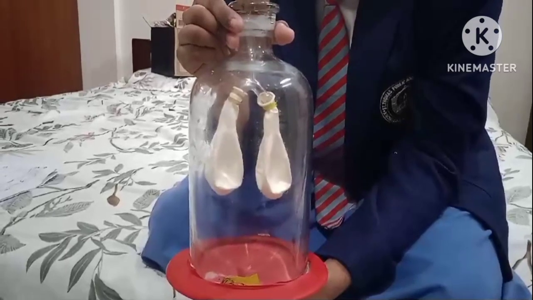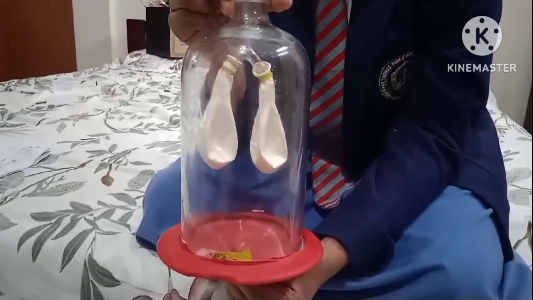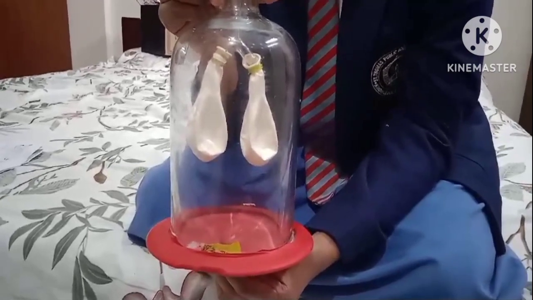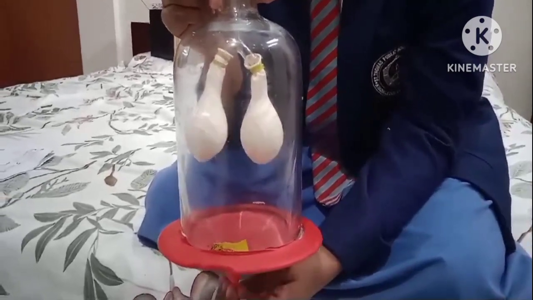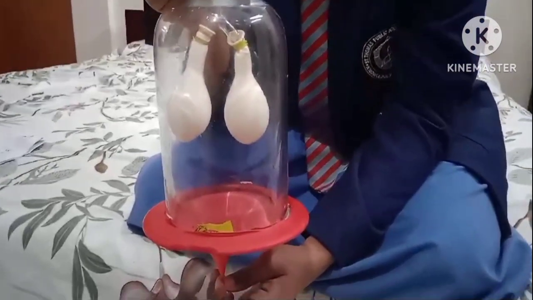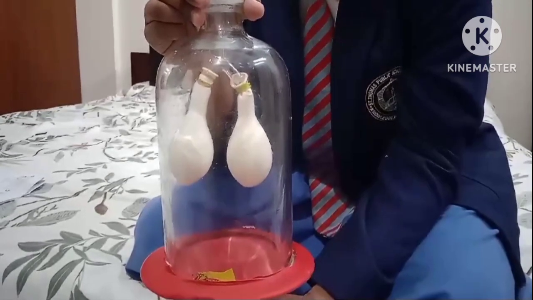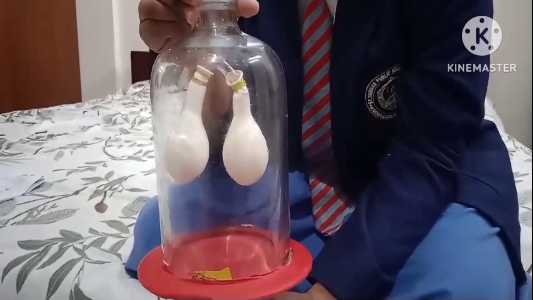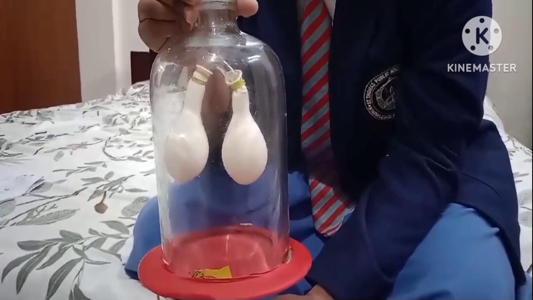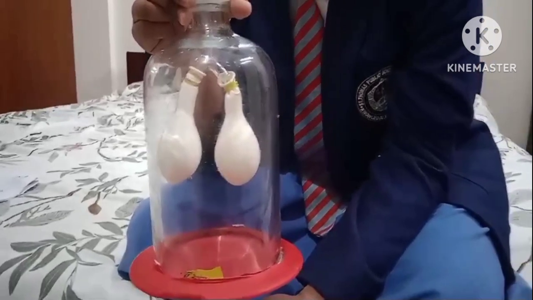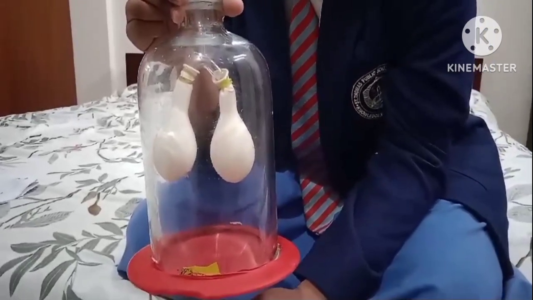Now let's demonstrate inhalation. During inhalation, the diaphragm contracts and falls into a horizontal plane. The space in the thoracic cavity increases and the air pressure decreases in the thoracic cavity with respect to the external atmospheric pressure, and air gushes inside the lungs.